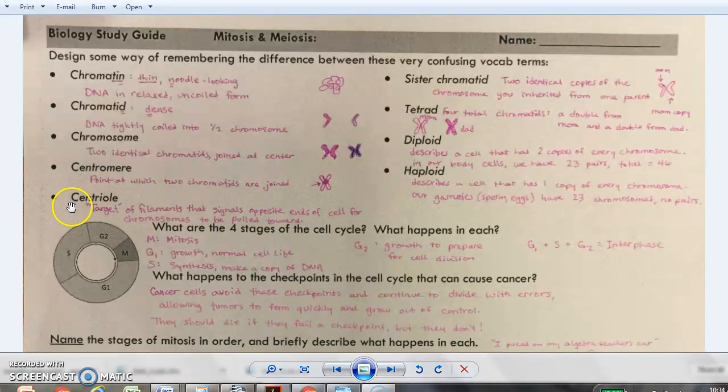This last word over here, centriole, this is the target or the anchor for our spindle fibers. It's going to move to opposite ends of the cell, and it's going to pull all of our chromosomes toward those opposite ends of the cell.